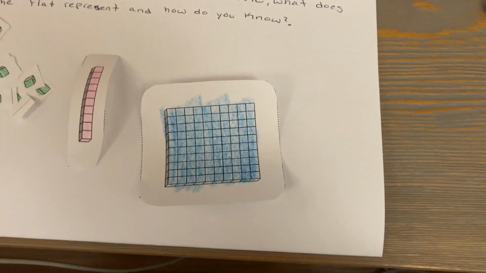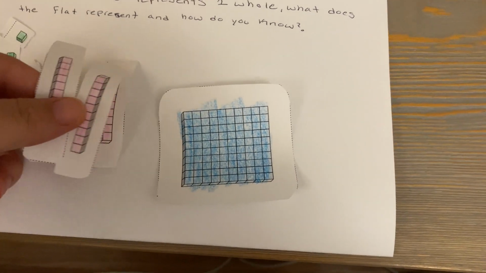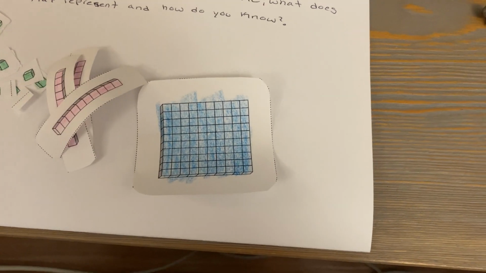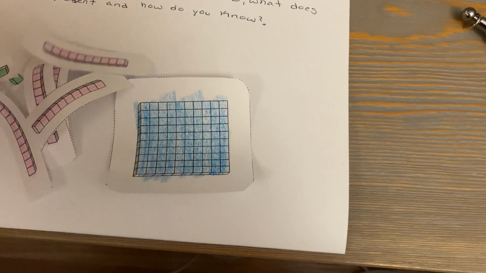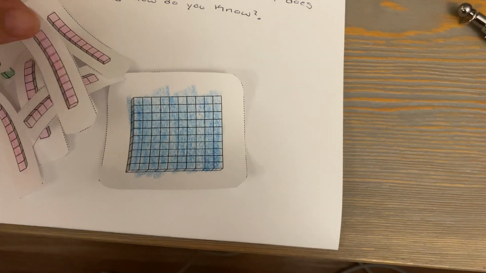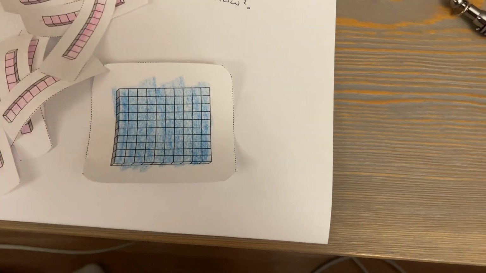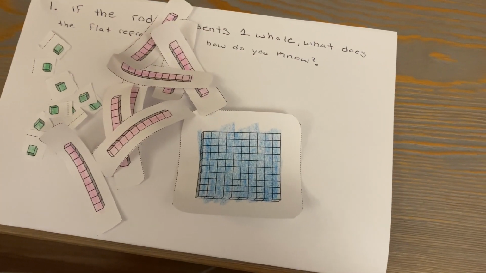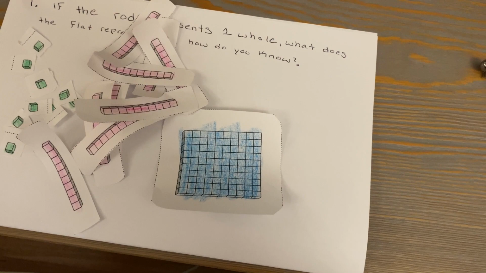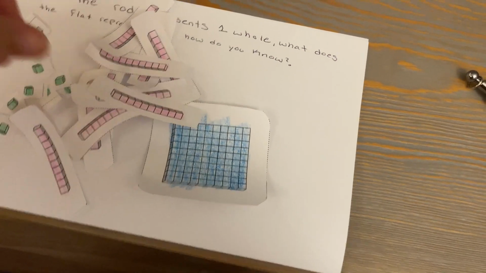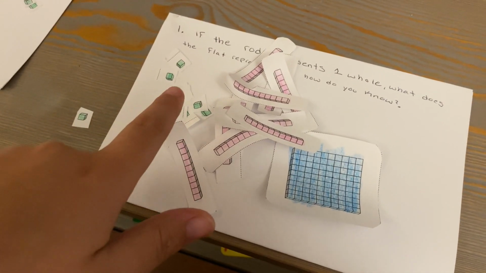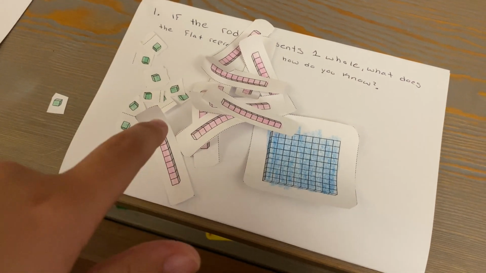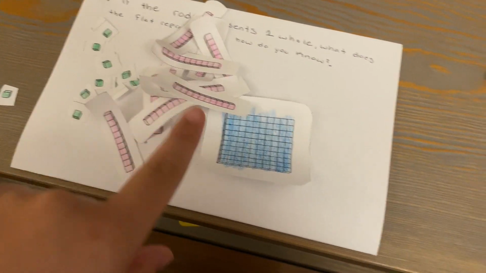So there's 10 rods in a flat. So we know all 10 of these is one of these, and all 10 of these is one of these.